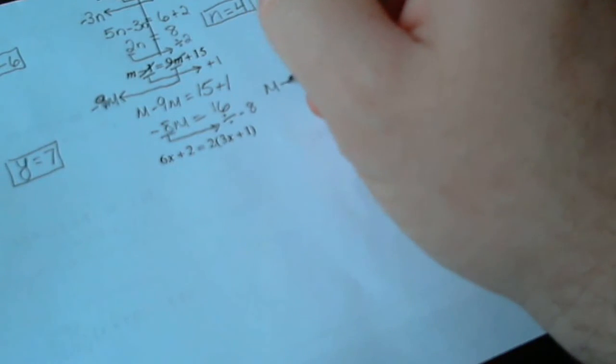Last step, 8 comes over. Divide by negative 8. That's a negative 8 that came over. 16 divided by negative 8. M is equal to negative 2.